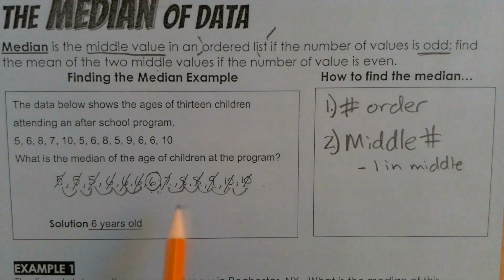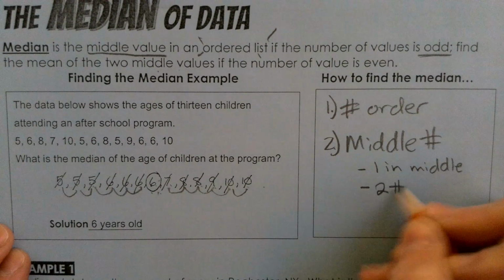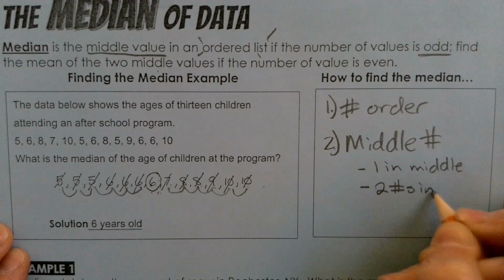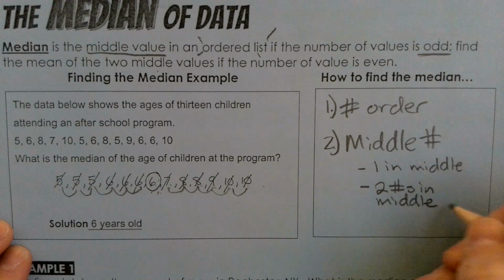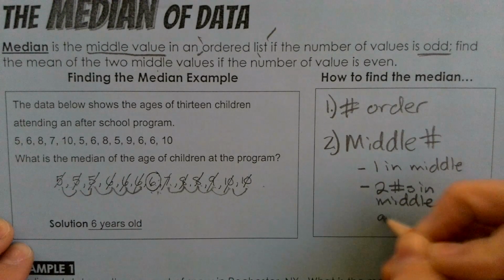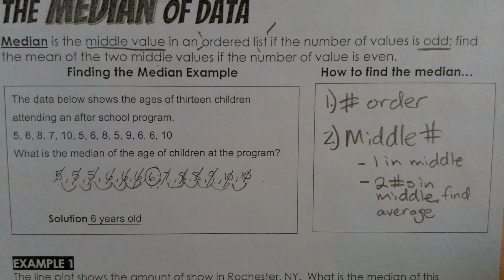Now, if there were 14 pieces of data, so let's say a new student enrolled and they are 11, that would change because we would have to count differently, and a different number could be in the middle. Two of them in this case would be in the middle. So if there are 2 numbers in the middle, we do something to figure out what is the actual middle, and that would be to find the average of the 2. We'll look at that in some of our examples when that comes up.